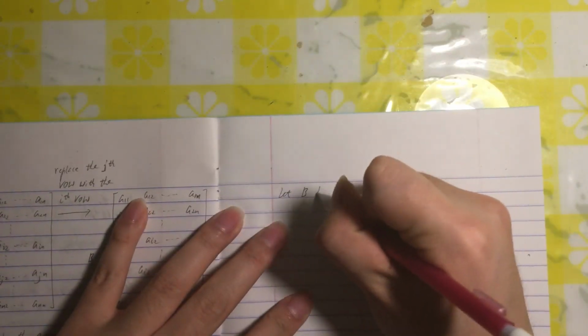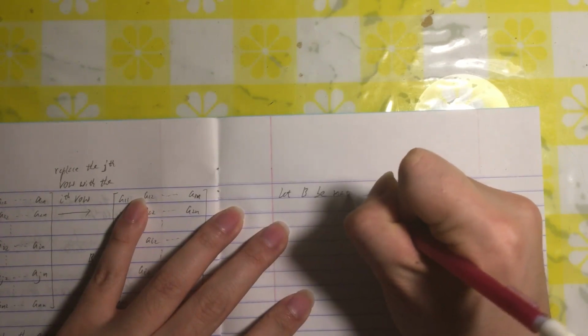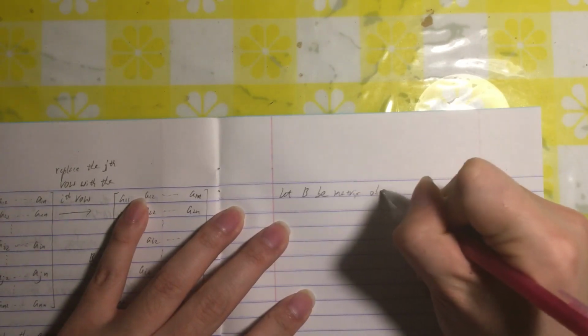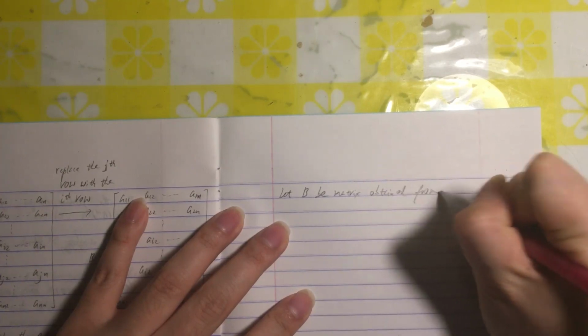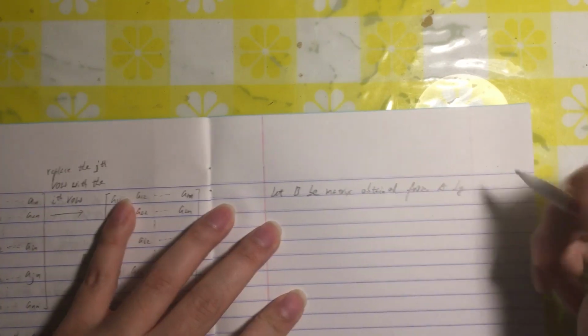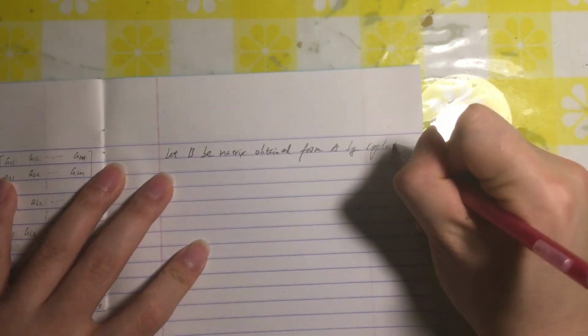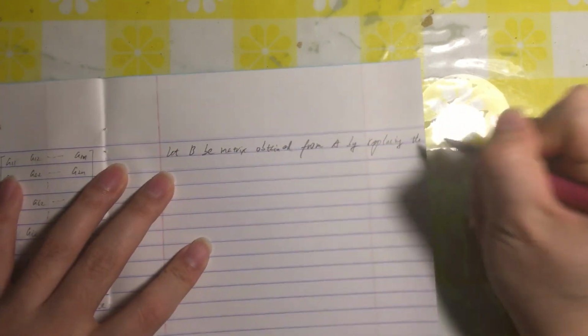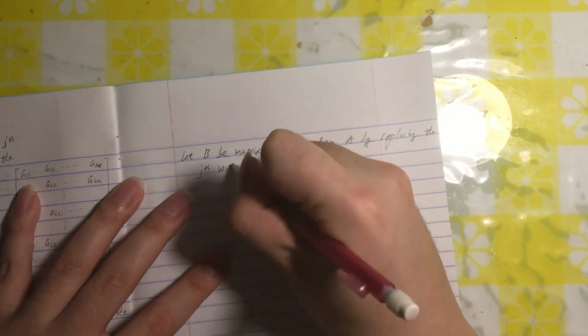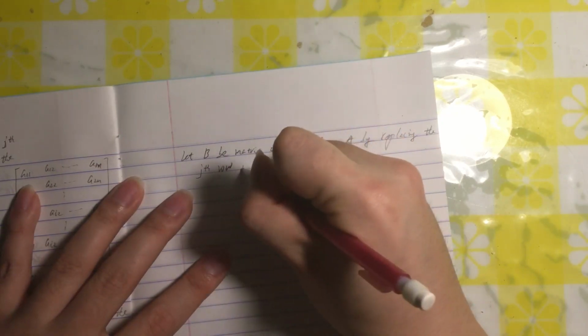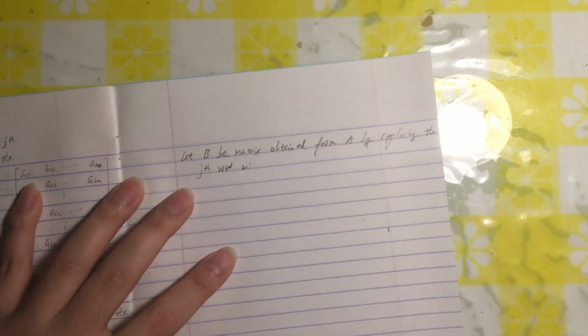Let B be the matrix obtained from matrix A by replacing the jth row with an ith row.